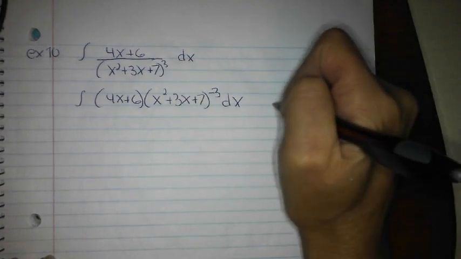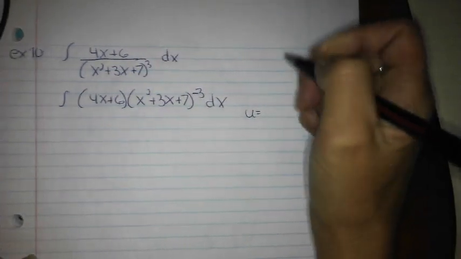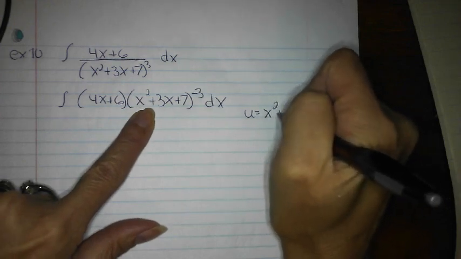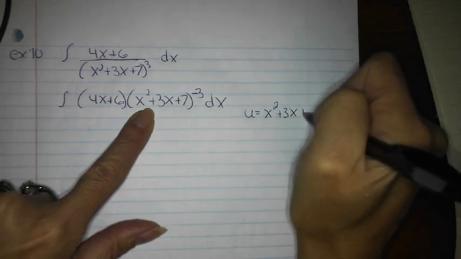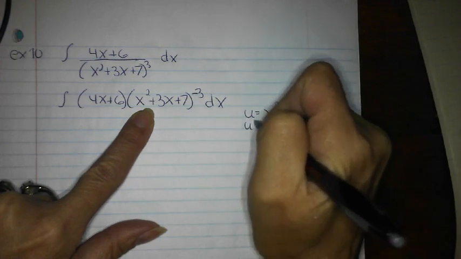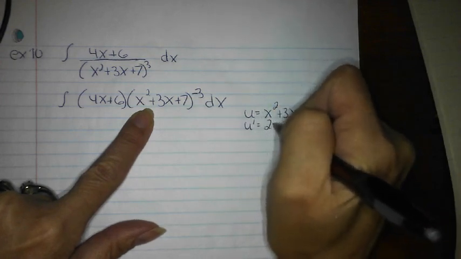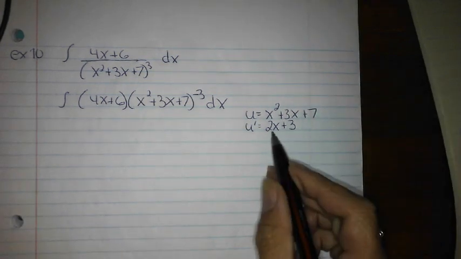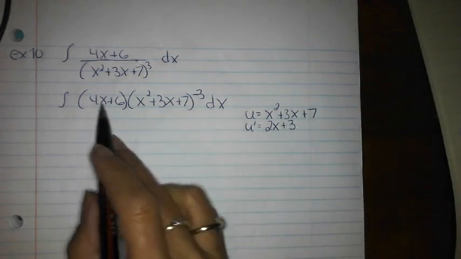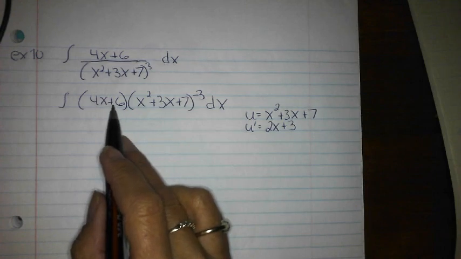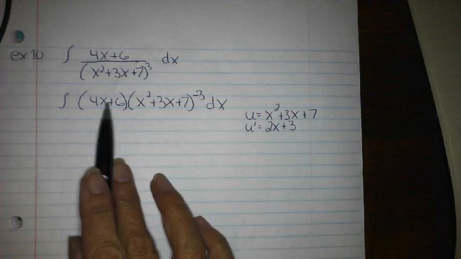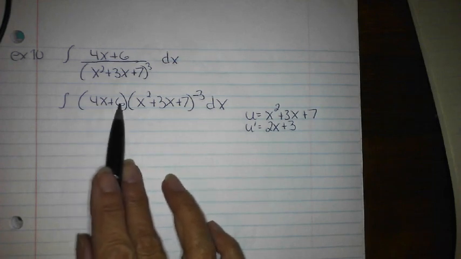So I like to show the work off to the side. So if we let the u equal just the inside, x squared plus 3x plus 7, the u prime is 2x plus 3. So I need a 2x plus 3. I've got a 4x plus 6. Well, do you think you could factor out a 2 here and be legal?